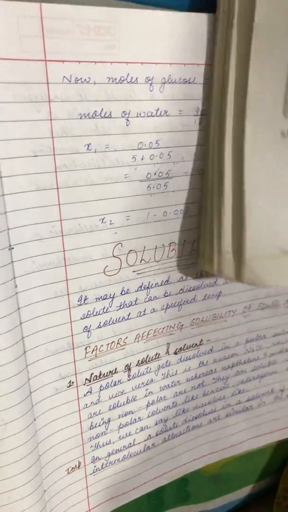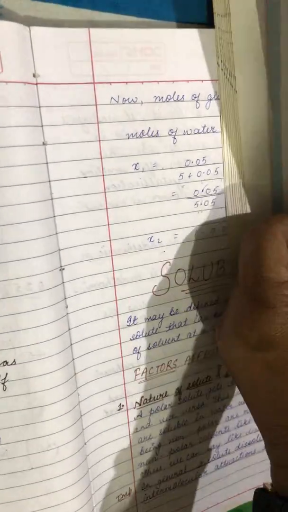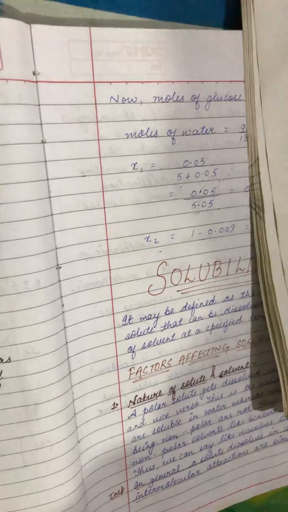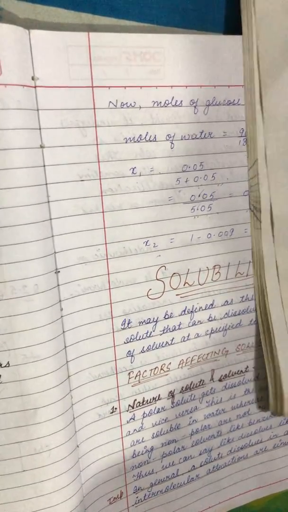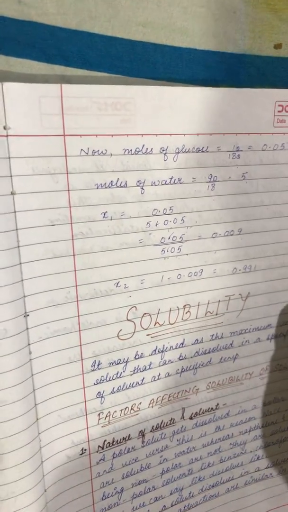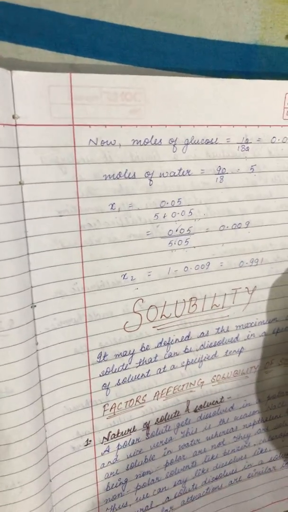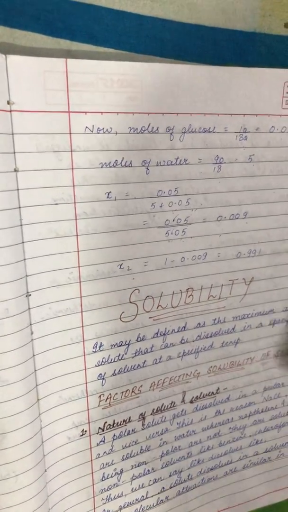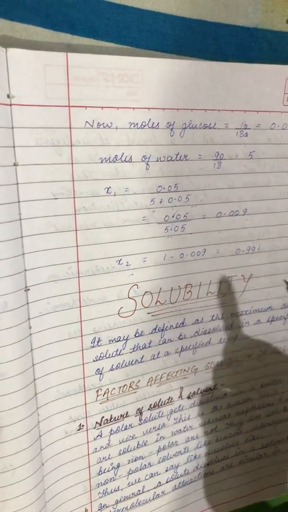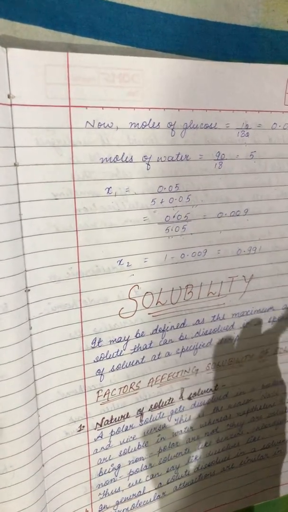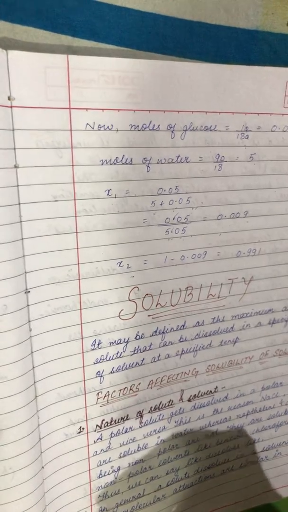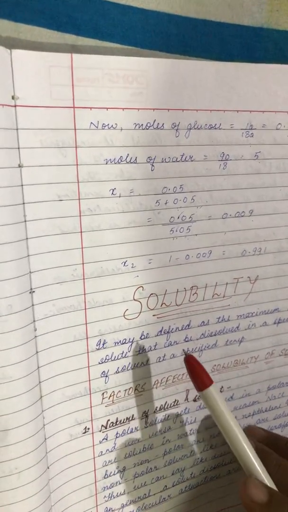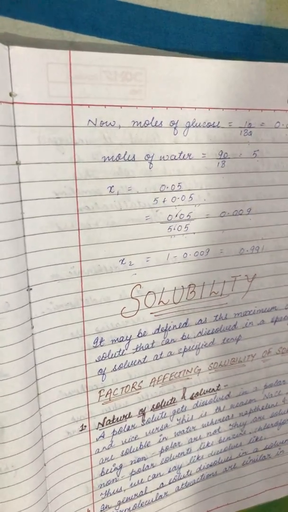Now there are one or two questions left from the exercise which you should try. This is question number 2.6, then 2.7 and 2.8, 2.9, 2.28 and 2.29. These are the questions based on molarity, molality, mass fraction, etc. So solve these. In the next lecture, I'll be taking the concept of solubility.